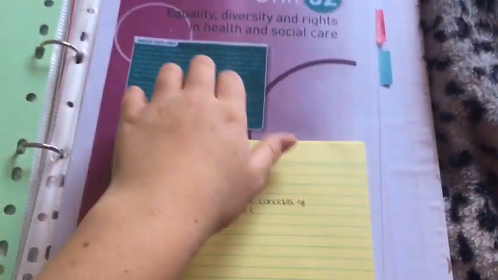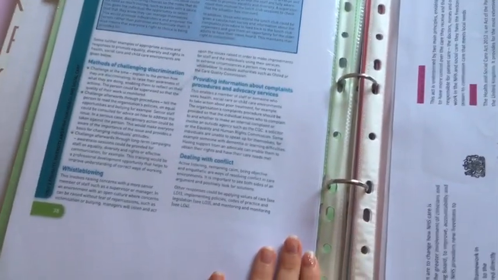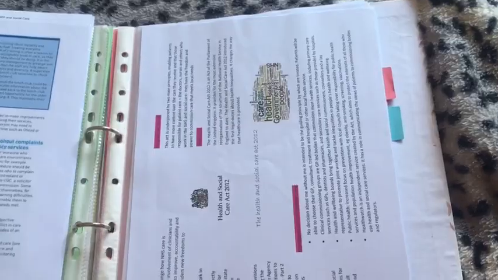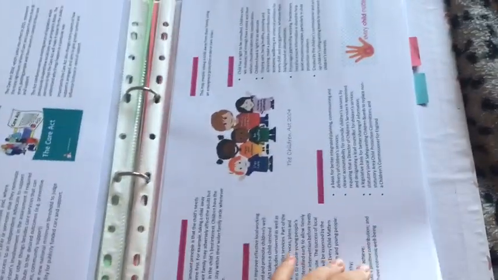And then I made some flashcards, so I just put them in here in case I want to revise, or we get a chance to revise in a lesson. So that's just, like I said, the printed off notes. This is for the different acts that we did, so I made one for each act.